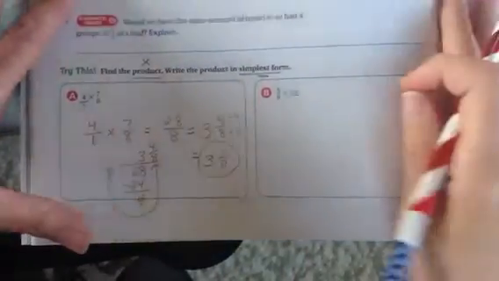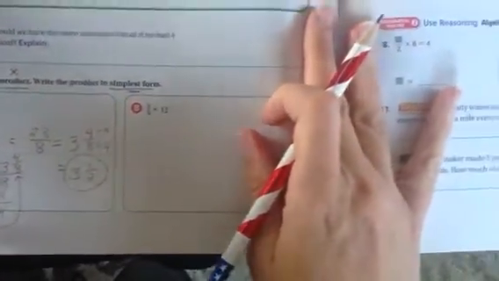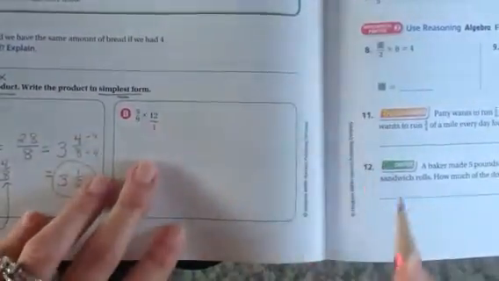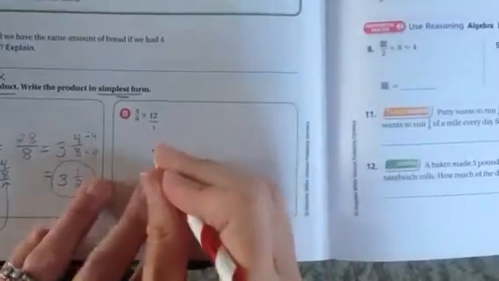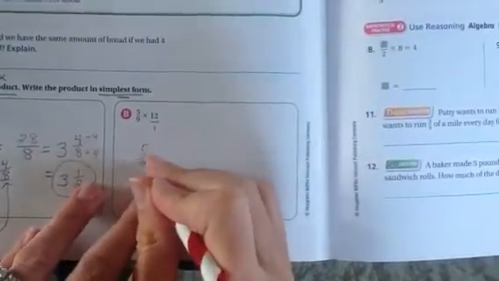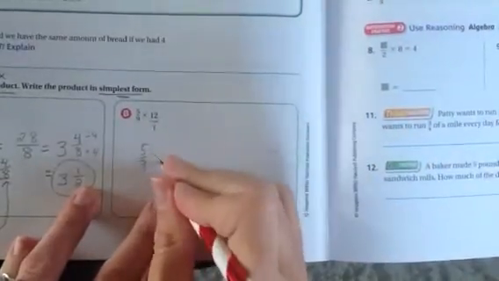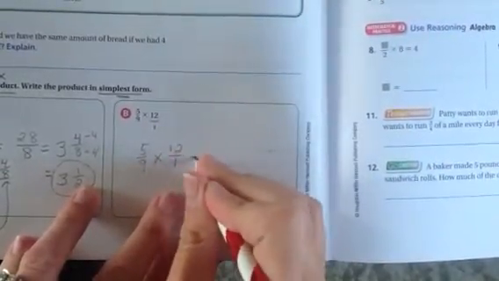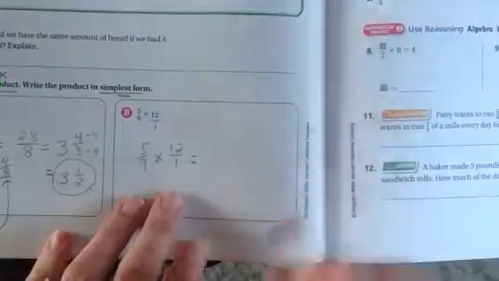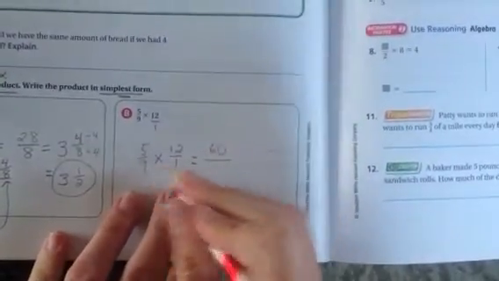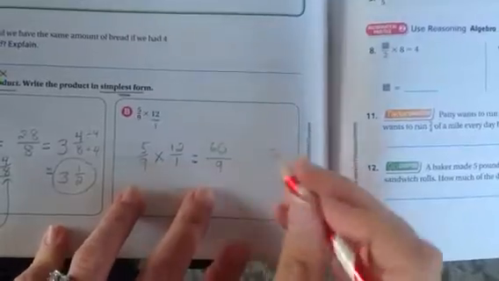Okay, try one more. 5/9 times 12. So I'm going to put that whole number over 1. Again, it doesn't change the value of the number. Times 12 over 1. Now we're going to multiply across. 5 times 12 is 60. 9 times 1 is 9.